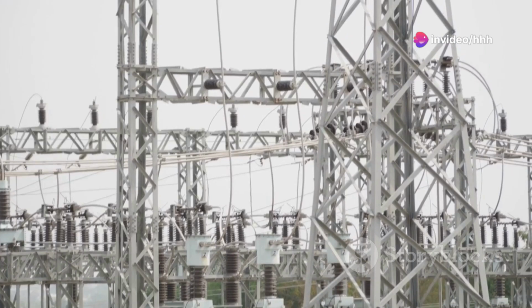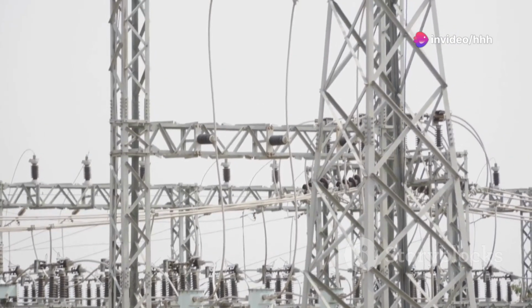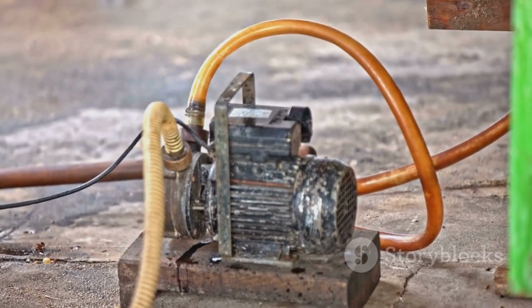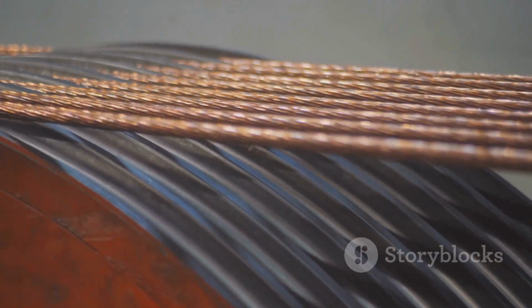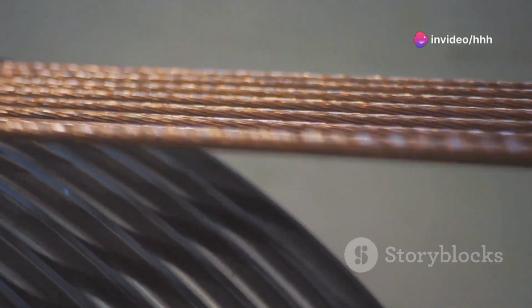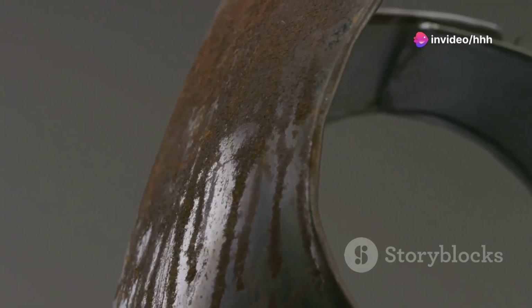The power source, typically a power plant for home wiring, provides the voltage that drives the flow of electrons. It's like a pump that pushes water into the pipe. Wires, made of conductive materials like copper, act as the pathways for electrons to travel. They're like the pipes that carry water.